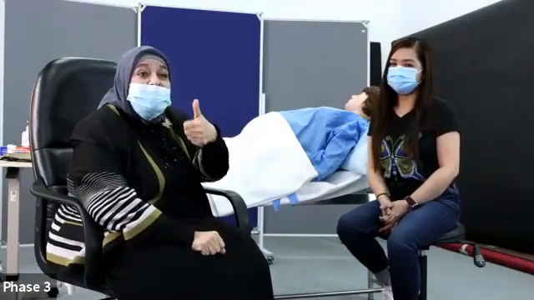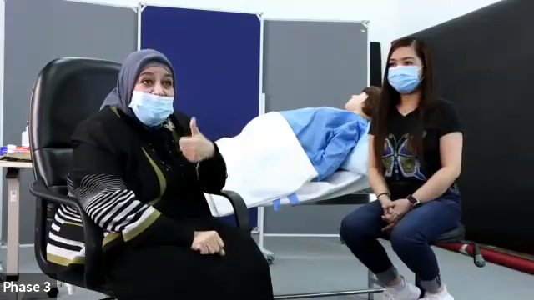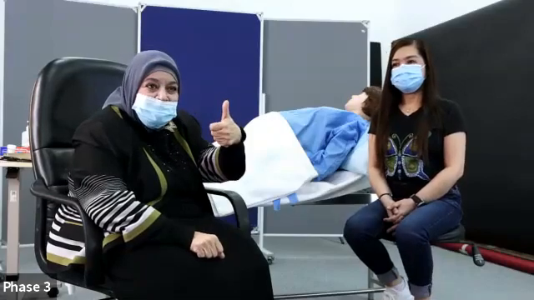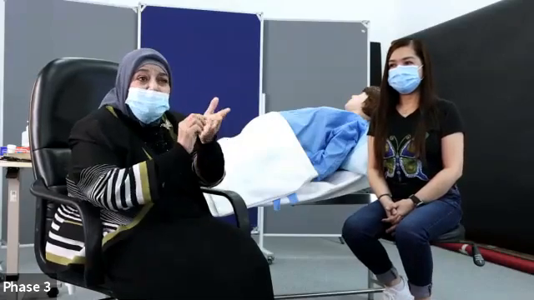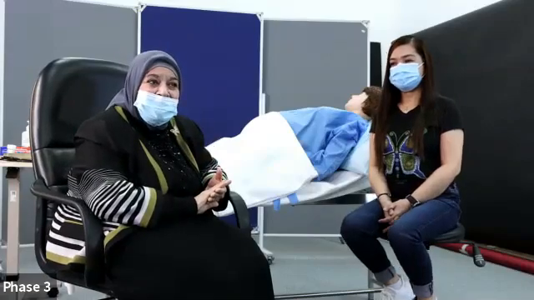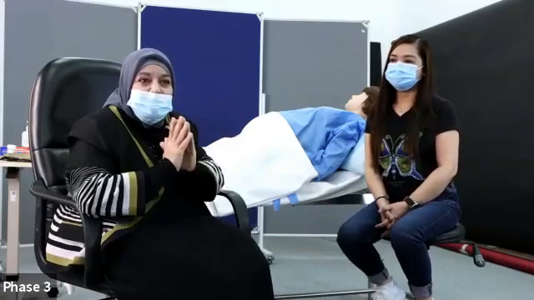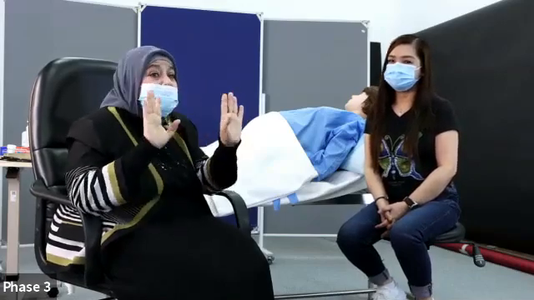Parity: she has one baby alive and one miscarriage. So we'll say she's para 1 plus 1 miscarriage. If she has a previous dead baby, for example, it will also be included in the parity.